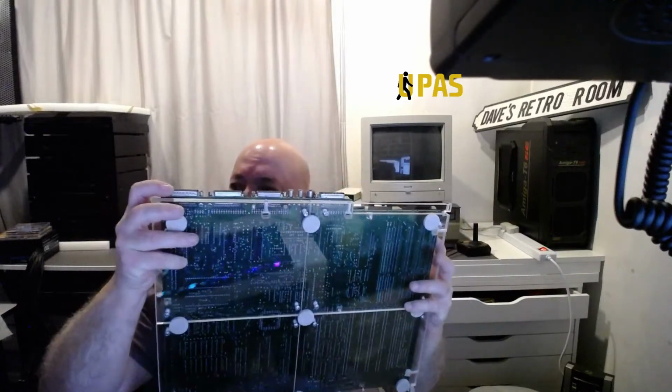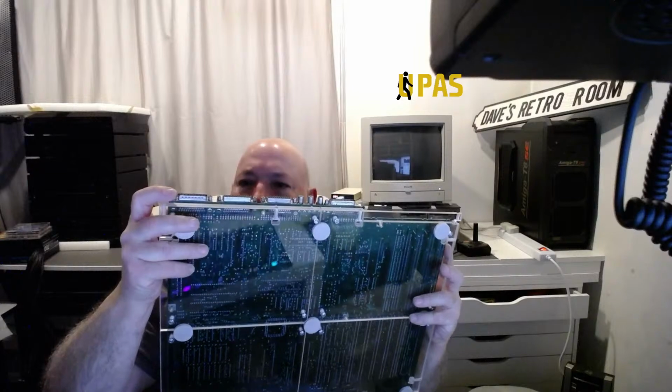So let's have a look now. What I want is the PCB flush. Yeah. So it will actually articulate now. You can't see it. It will articulate a little bit around in the holes.